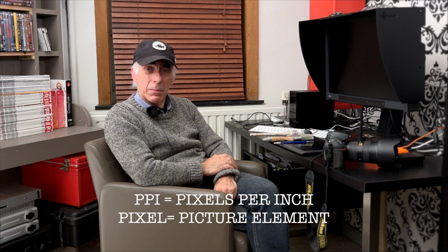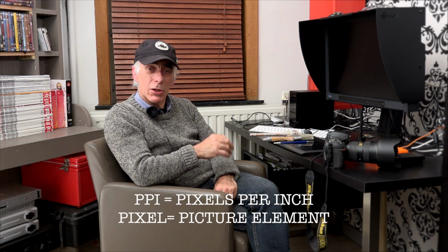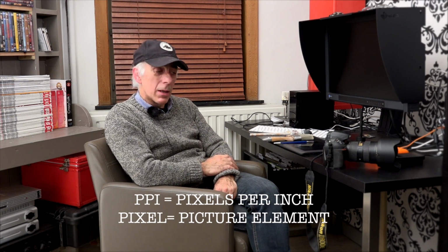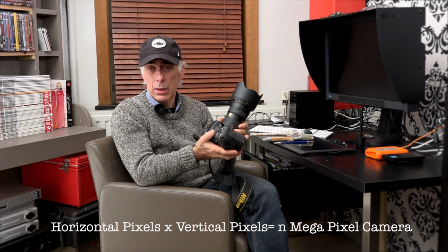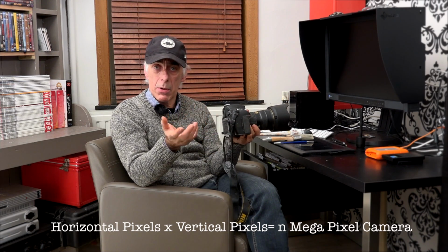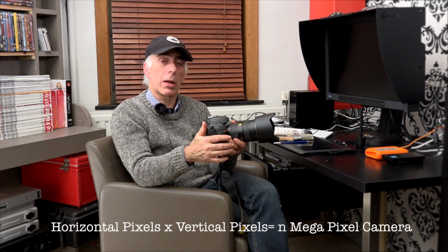PPI is all about pixels per inch, and pixel stands for picture element. A camera has a sensor, and a sensor has a horizontal count of pixels and a vertical count of pixels. And that's why we talk about a 15 megapixel camera, a 25 megapixel camera, and so on.